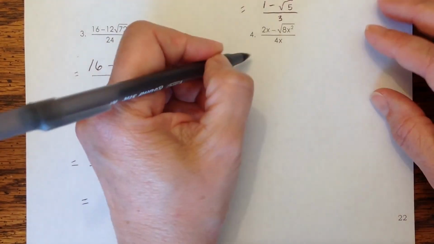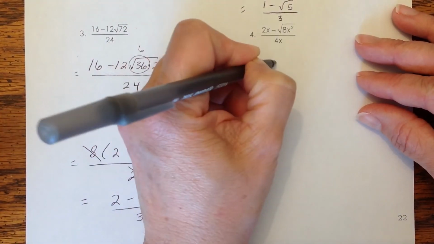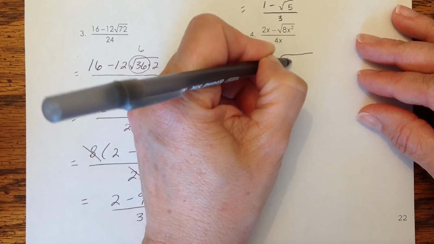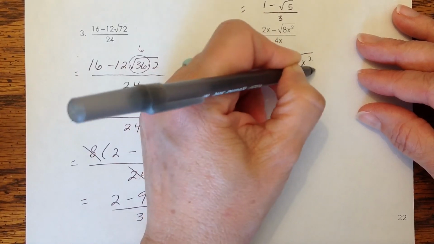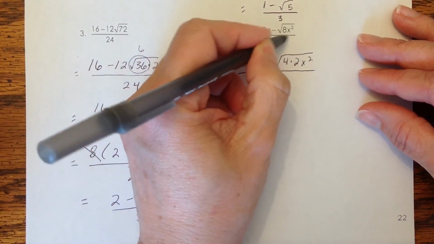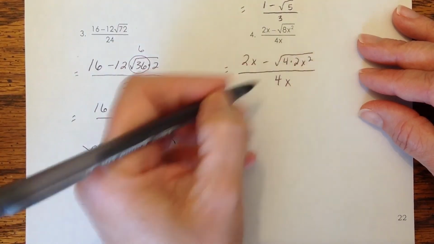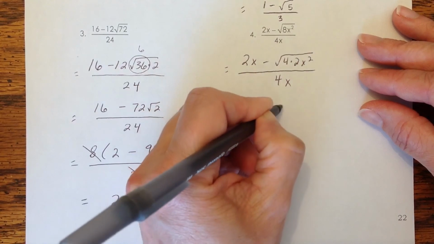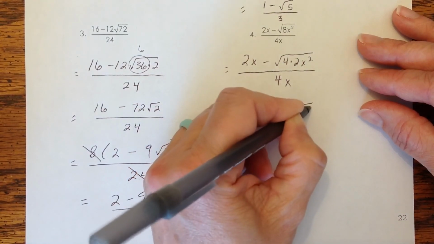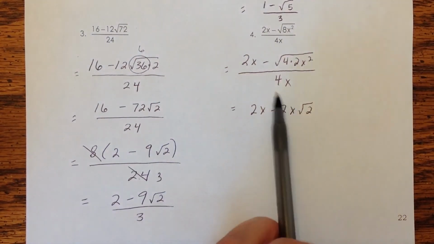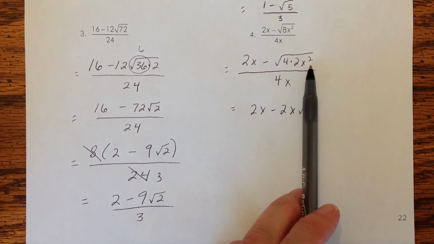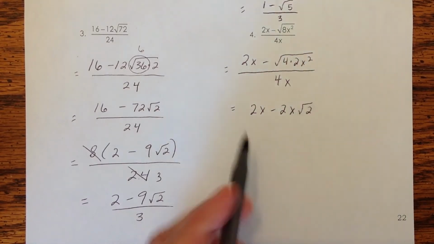Final one, 2x minus the square root. I'm going to write 4 times 2x squared because I'm looking for that perfect square that sits in 8. Then I'm going to clean this up so I get 2x minus 2x square root of 2. Again, the 2 from square root of 4. And x squared can't stay. I have to take 2 into 2.